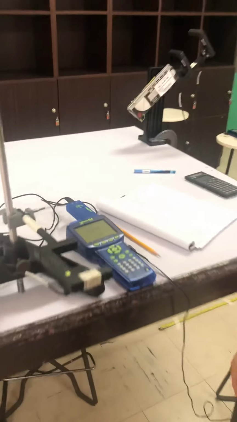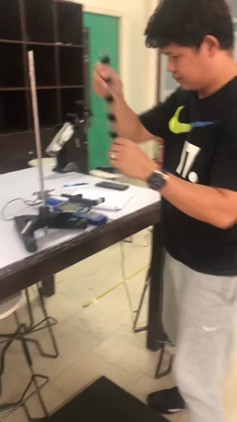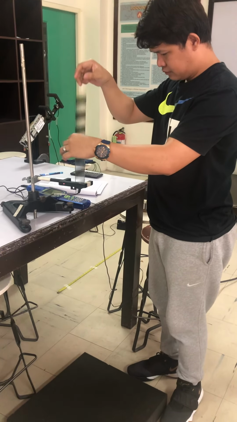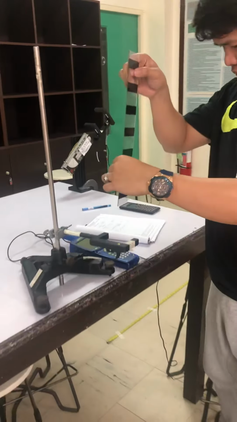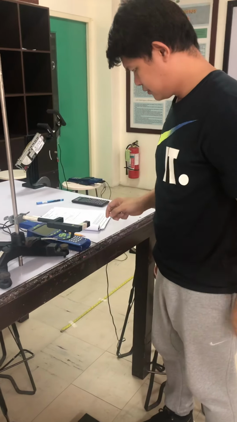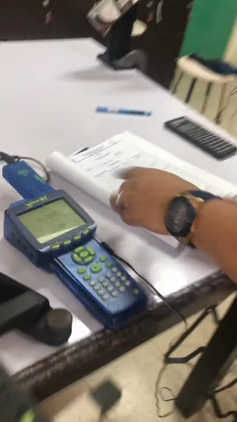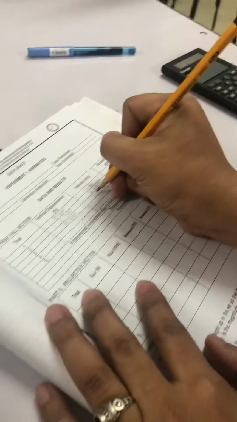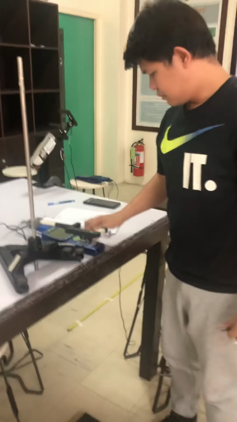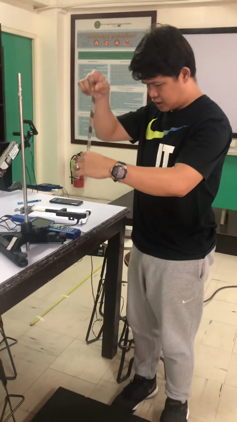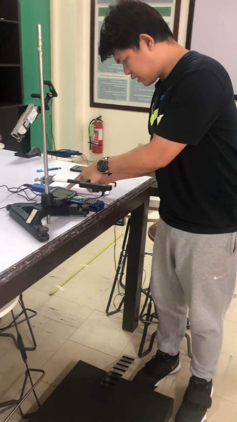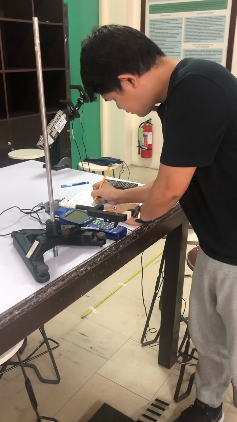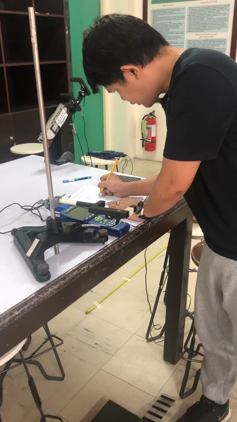Now let's do the third trial. Okay, one more. Okay, so the reading is 0.3 and 2.46. You press stop and then the play button again. So I am now on the fourth trial. Okay, and then we have 0.3 and 2.45, 0.3 and 2.45 as the velocity.